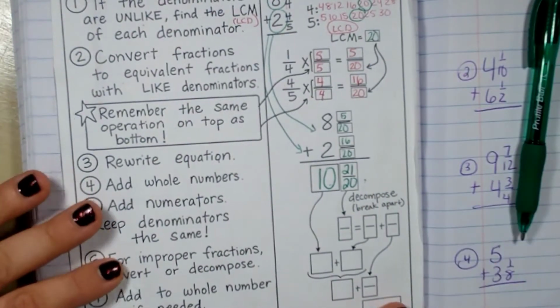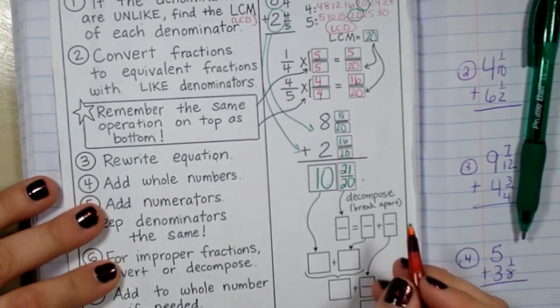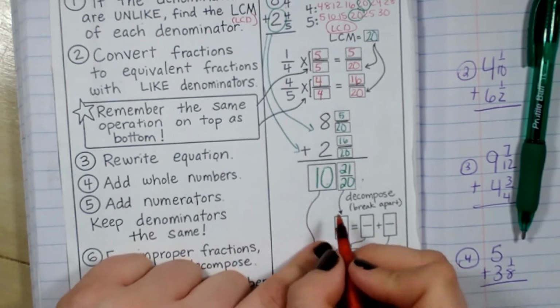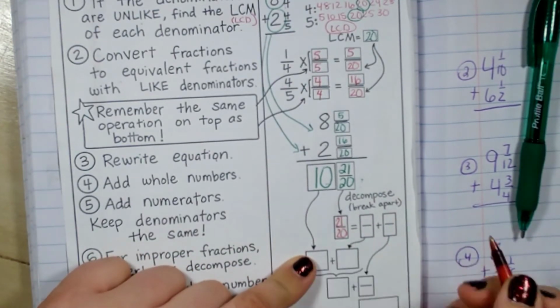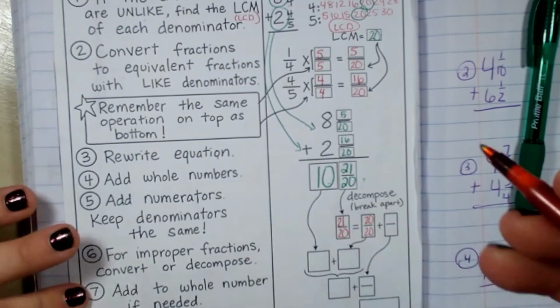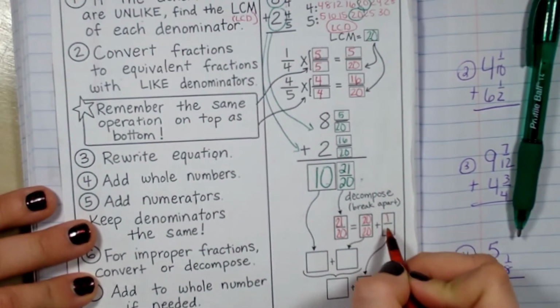This is how you would do it, okay? So let's break this apart. How much would be a whole? A whole would be 20 out of 20, right? Any number over itself would be 1. Well, what would I have left over? I would have 1/20.